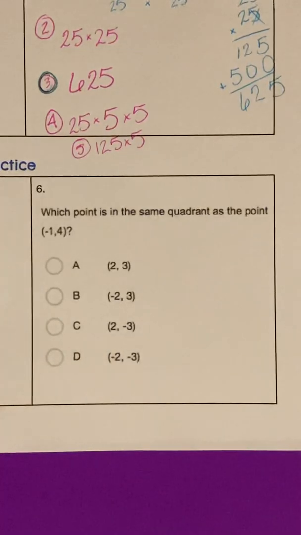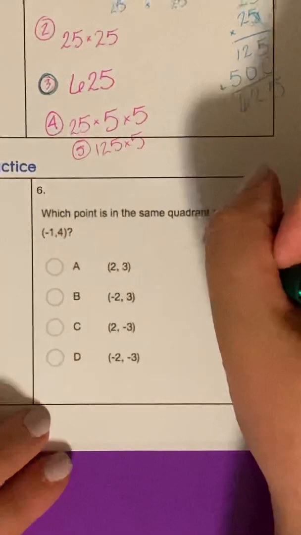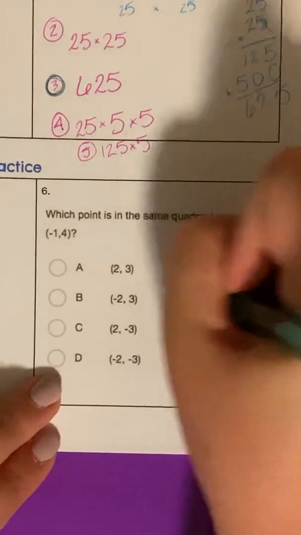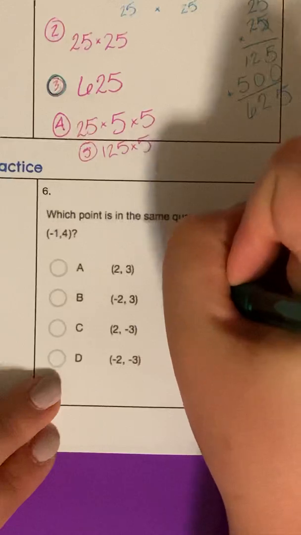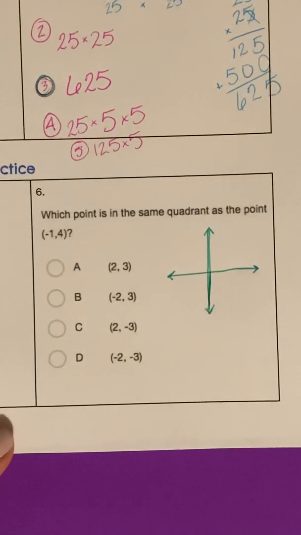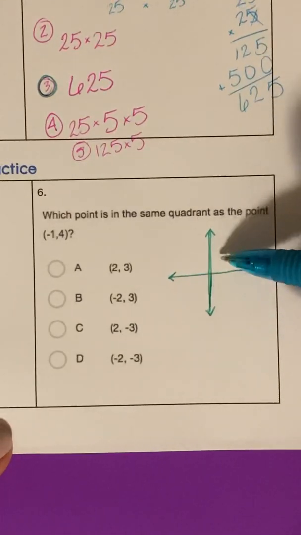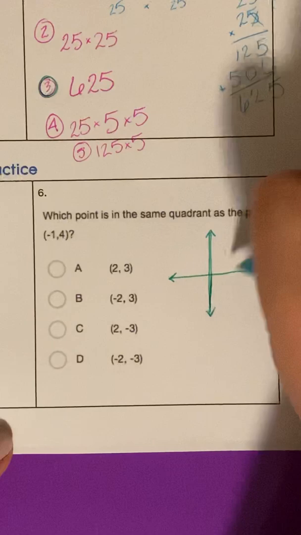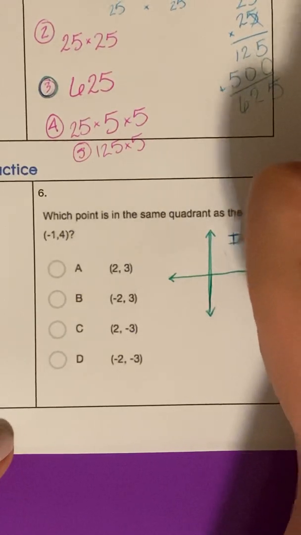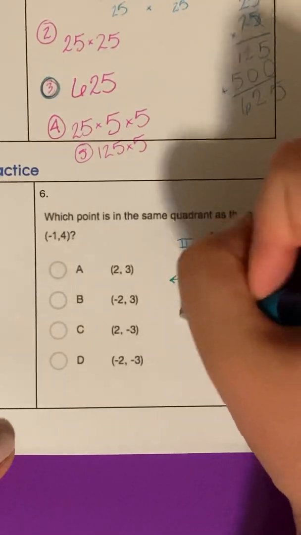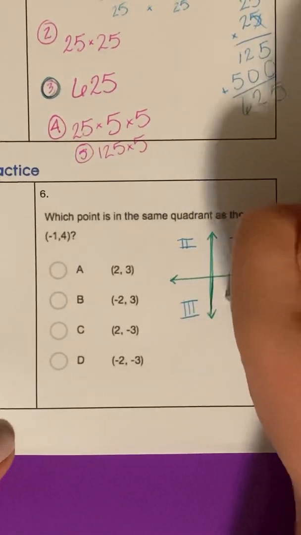Here we go. Which point is in the same quadrant as the point (-1, 4)? All right, so remember our coordinate plane. Remember you go with a backward C: when you draw your C, you go counterclockwise. So we start where the C would start. This would be quadrant 1, this would be quadrant 2, this would be quadrant 3, and this would be quadrant 4.